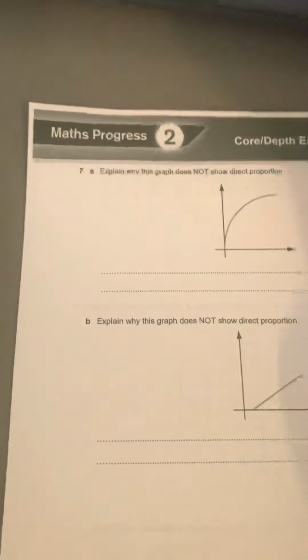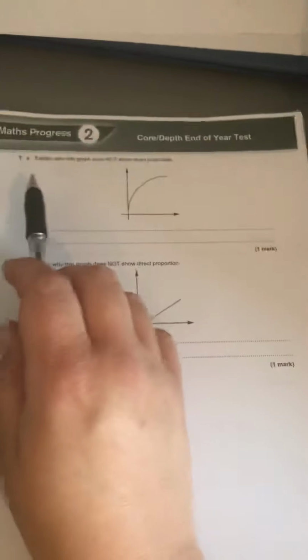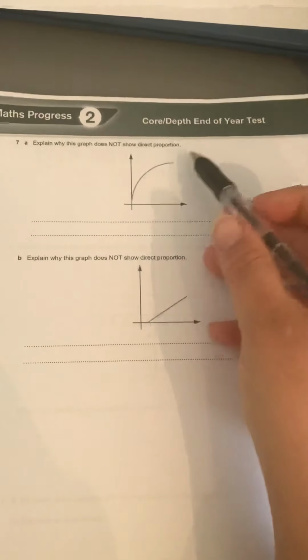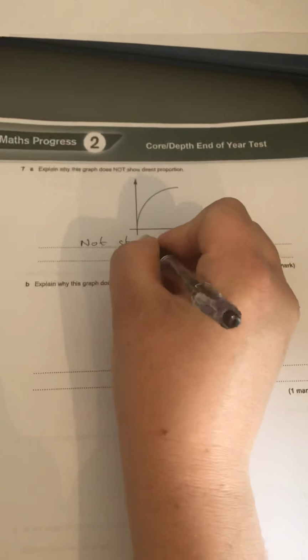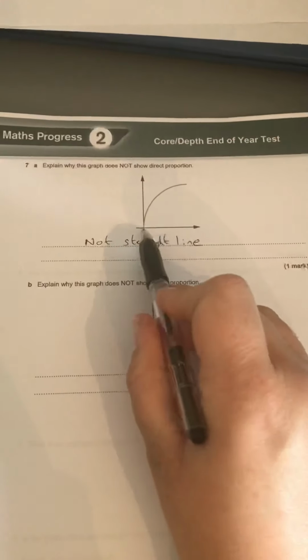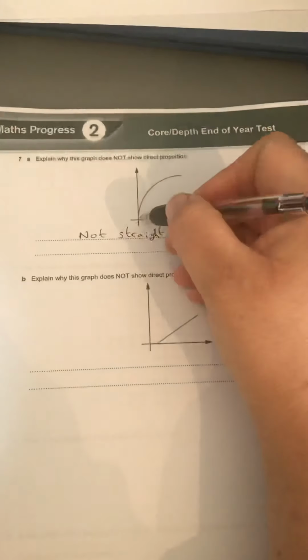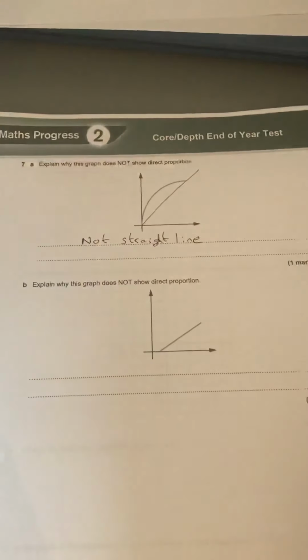Okay, I'm going to try and do question 5. Oh, sorry, 7. Yeah, question 7. And this was done really well. I was really impressed with the standard of this one. 7A, explain why it's not direct proportion. It's not direct proportion because direct proportion has to be a straight line. Direct proportion is where we times by the same thing every time, so we should always end up with a straight line. This curved line cannot be direct proportion.